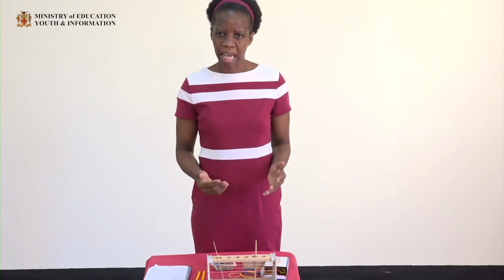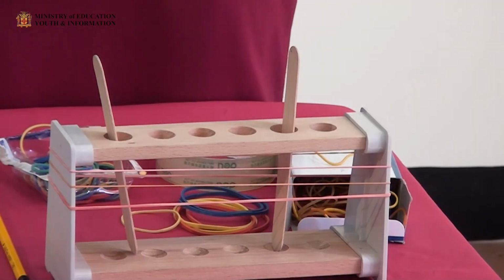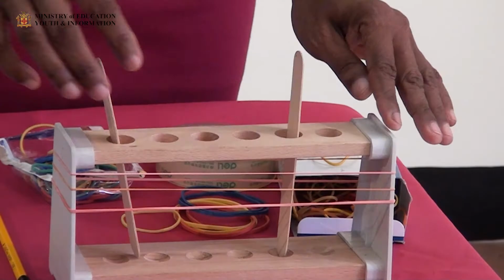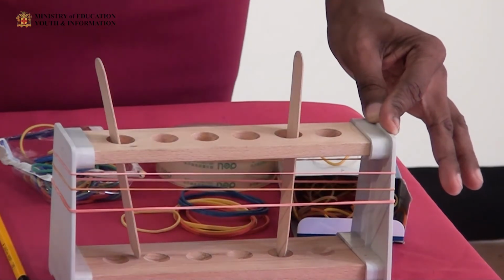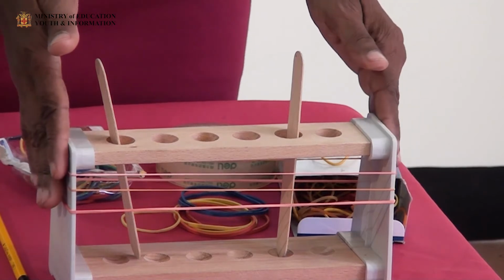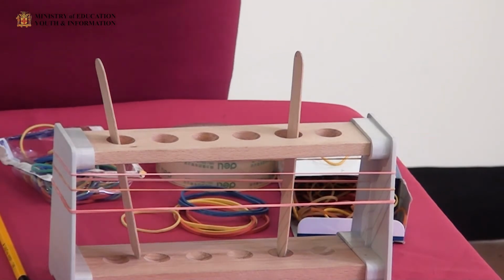And remember, in science, when we speak of an observation, it speaks to how you get information using your 5 senses. So it's not just what you see, but in this case, it's also what you hear. So when I stretch my elastic bands across this surface, I notice that I'm getting a different sound, right? And that's my observation.